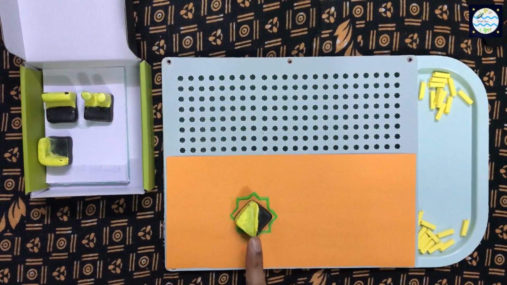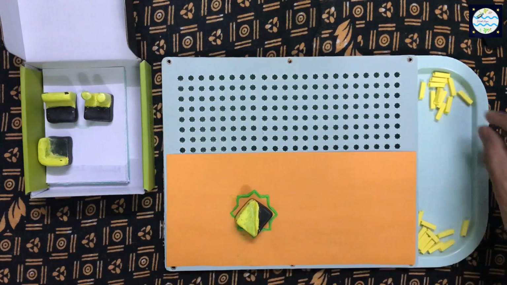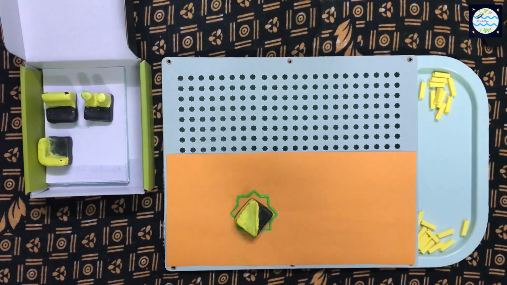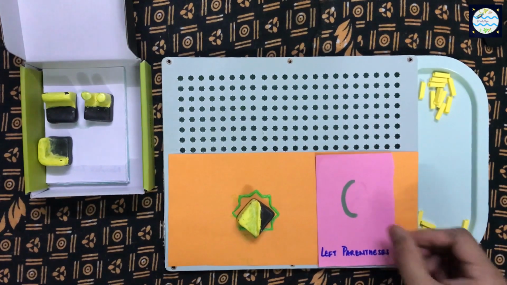This configuration of type B with this raised shape or tactile marking on top and this particular orientation or positional direction on the Taylor frame represents the left parenthesis.